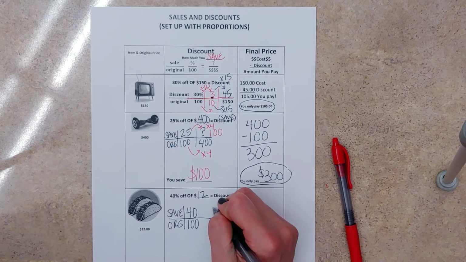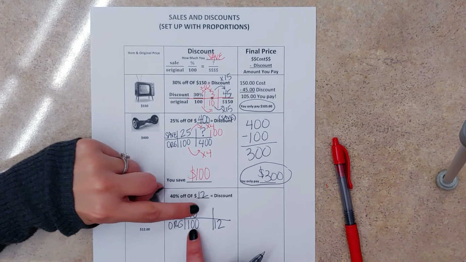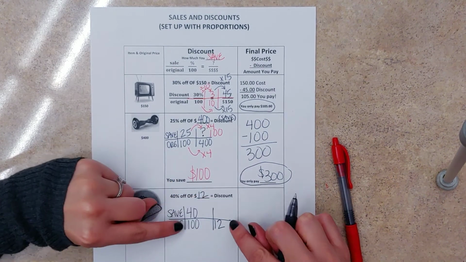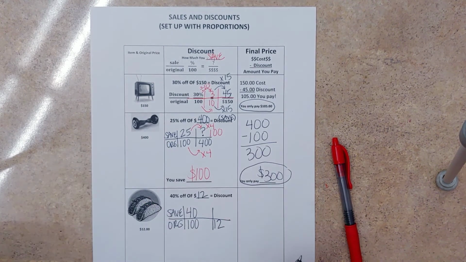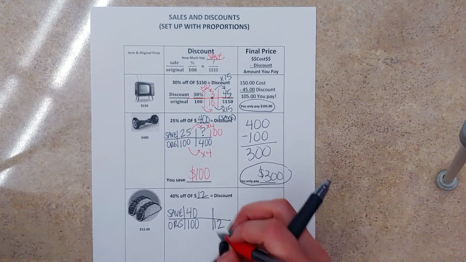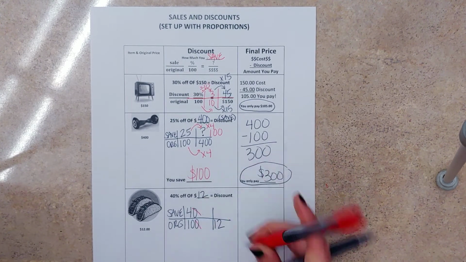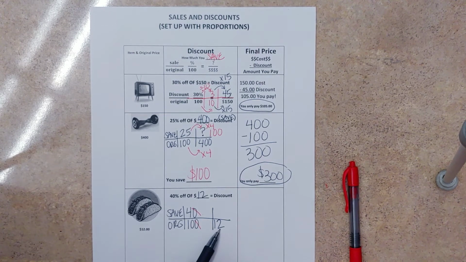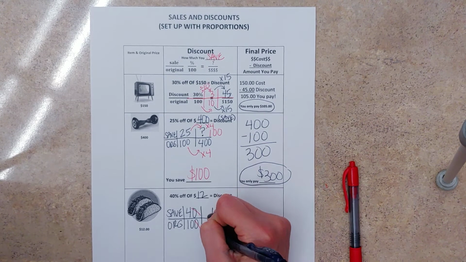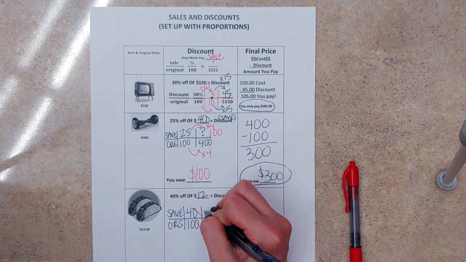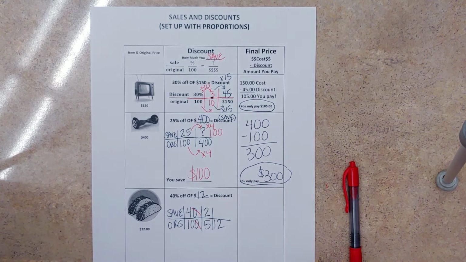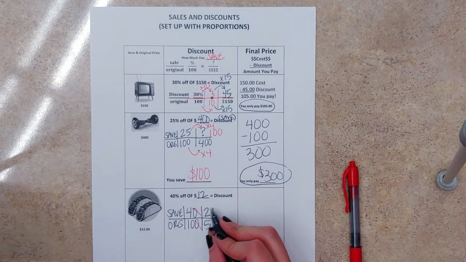Okay, so I cannot go from 100 to 12 very easily, or from 100 to 40. So I might simplify this by knocking off a 0 or dividing by 10, and I still can't get there. So maybe I try simplifying again. 4 and 10 can be divided by 2, so that gives us 2/5. And we still can't get there.